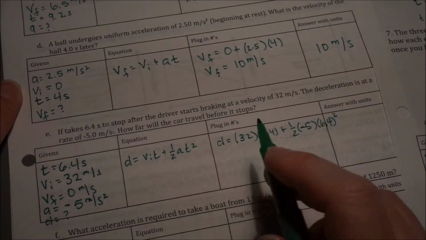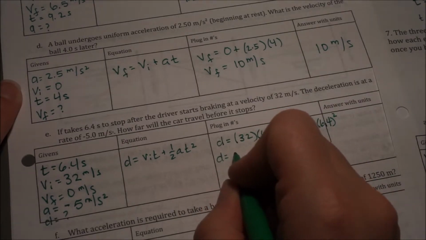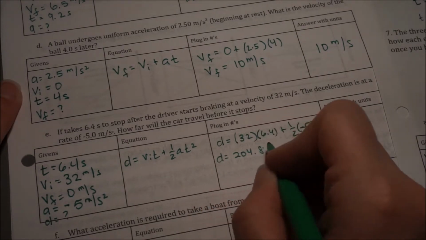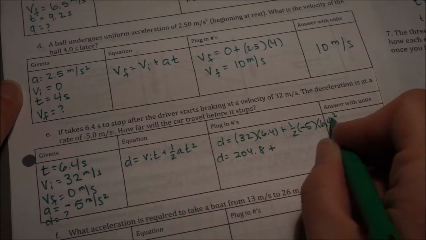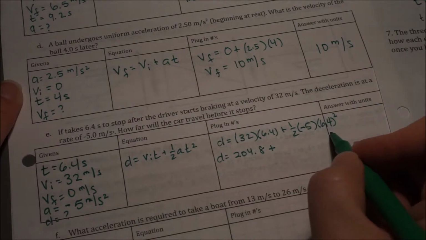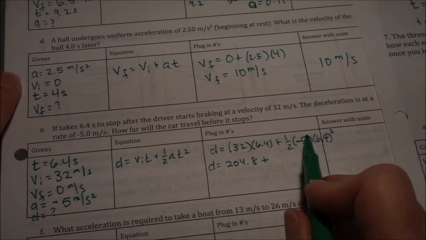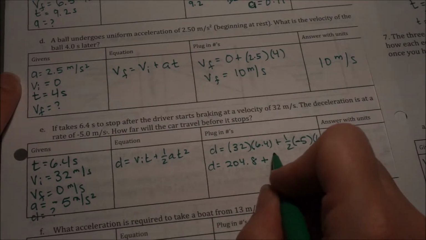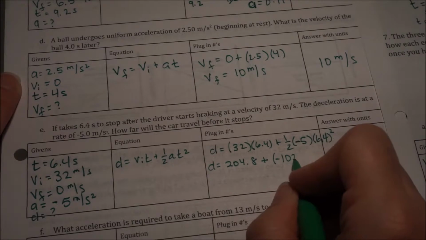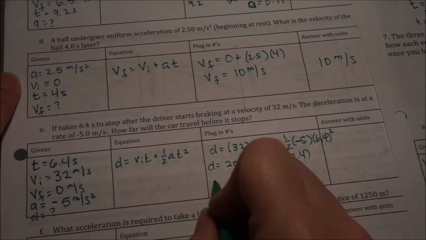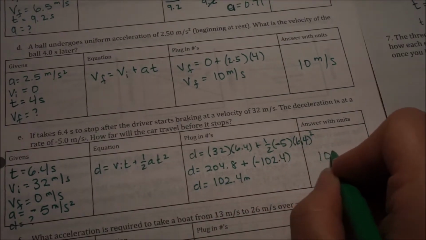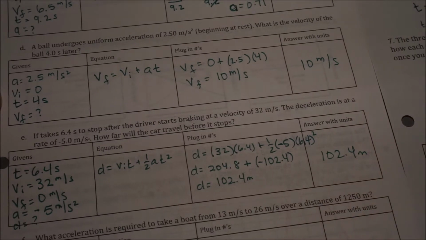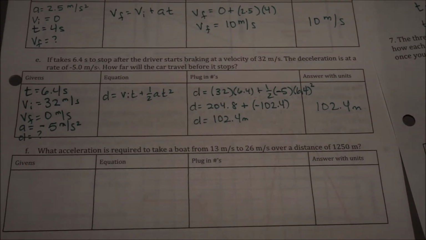This term here is going to be positive. And this term over here, if you do 1/2 times -5 times 6.4 squared, by the way, only square the 6.4, don't square this whole thing multiplied together. You're going to get -102.4. So our distance will end up being 102.4. If you got the same answer using a different equation, congratulations, because that should have worked out well for you.